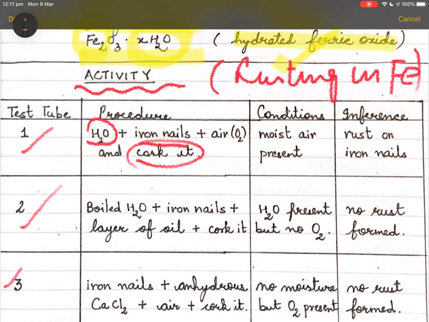What did I tell you before? I told you that it's moist air which is going to attack, and only then the rusting will happen. Are both these conditions present here? Yes, we can see the presence of water and the presence of oxygen, so moist air is present and rusting is going to happen.